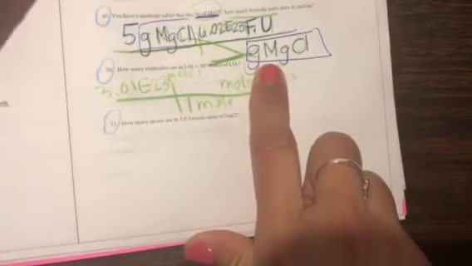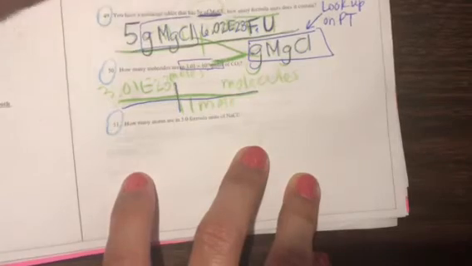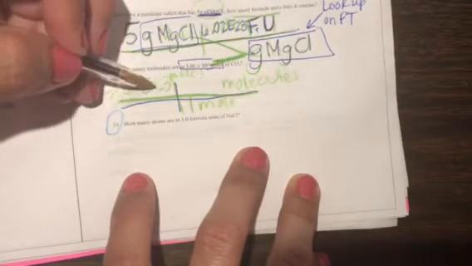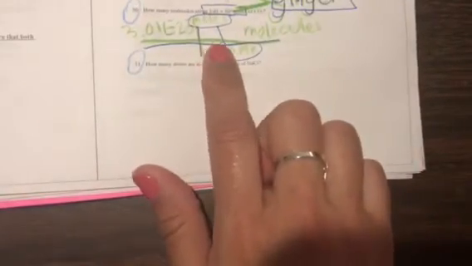Where are you going to find grams of MgCl? You need to look up on the periodic table. I set the next one up for you, so you'll see a pattern. There's only one number in this whole problem: 3.01 times 10 to the 23 moles. If this is moles, I know that this is moles. What number do you always put in front of moles? 1. And for molecules, use Avogadro's number.